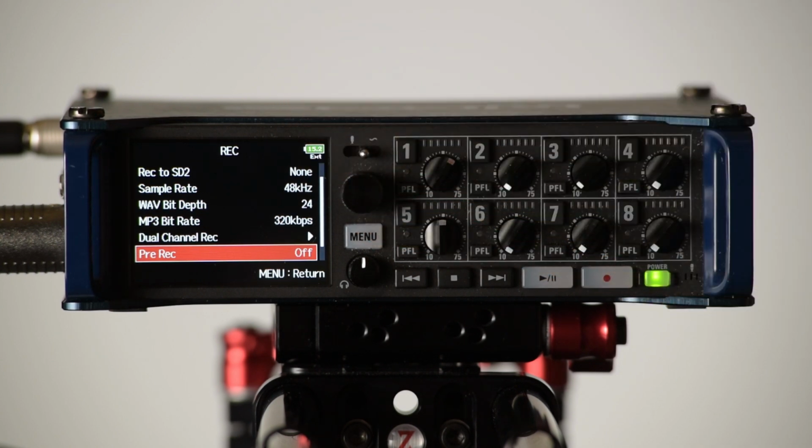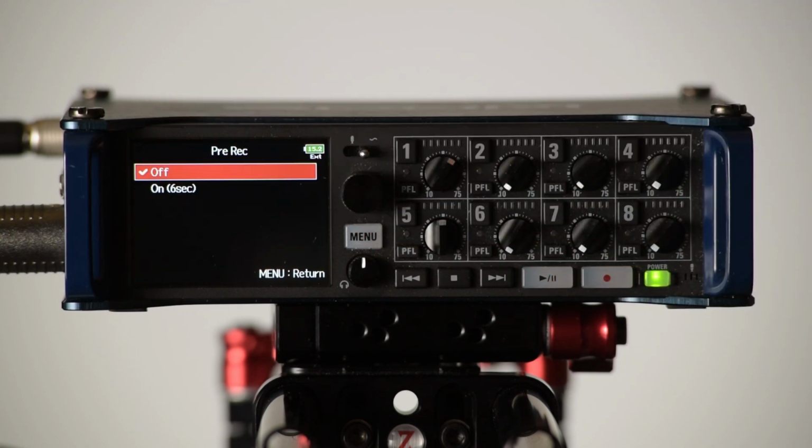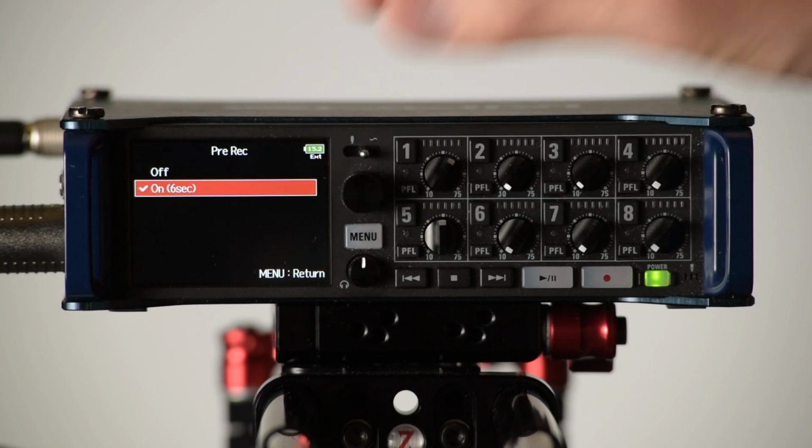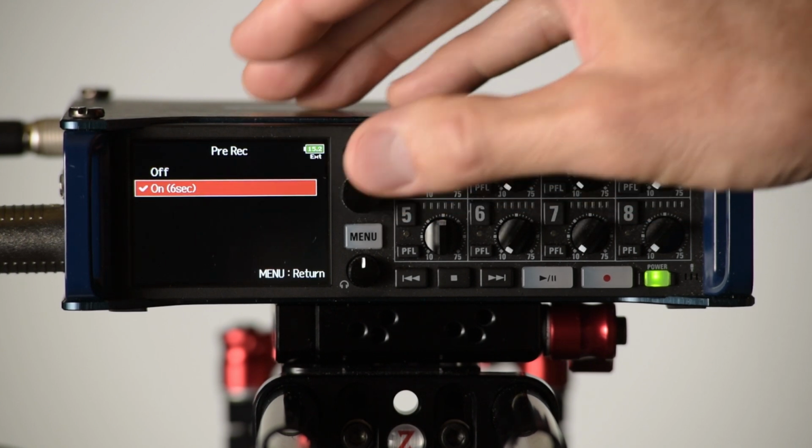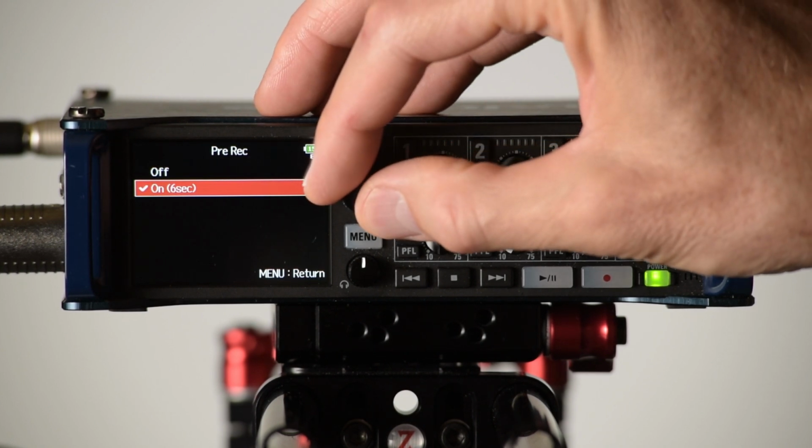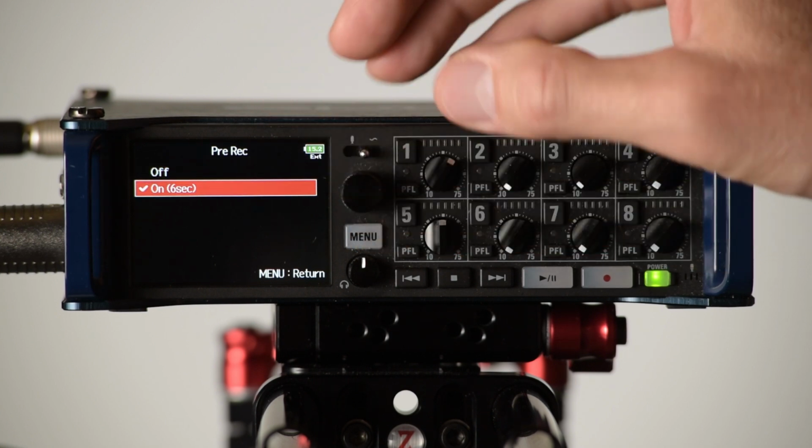Next up is Prerecord. What this does is it's always recording the audio coming in through the microphones, and you can define how long before you actually press record that it will actually write to the file. Here it's set to 6 seconds, you can see.